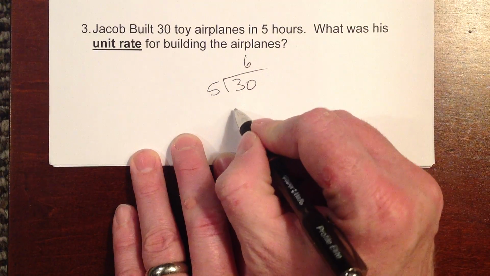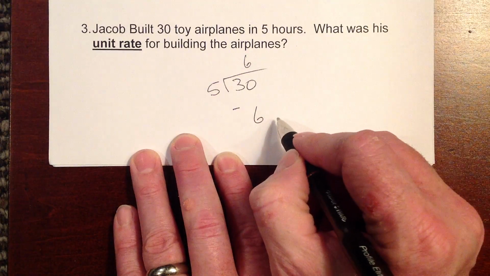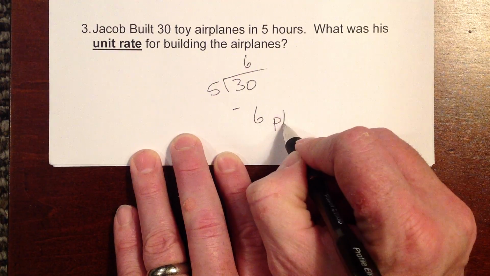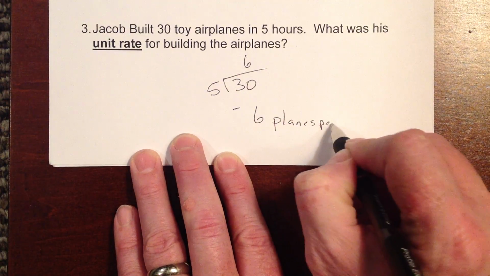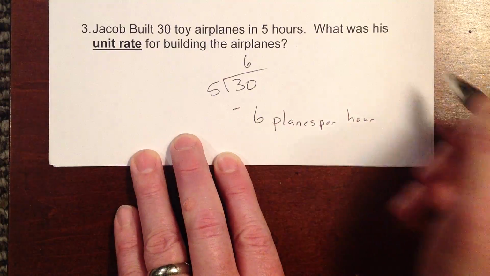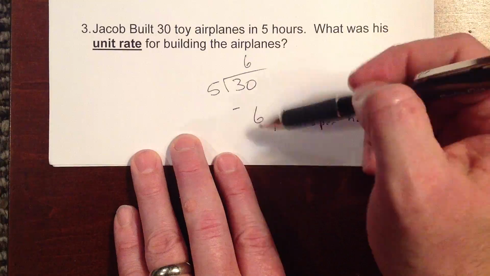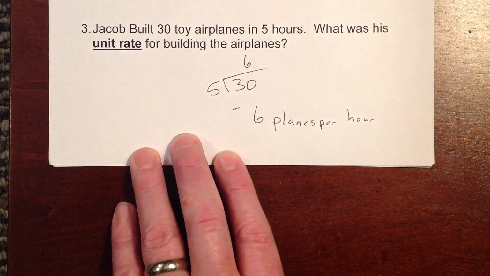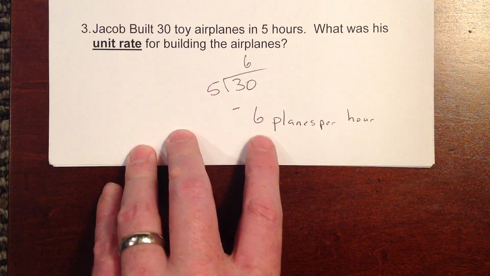In this case, it's 6 planes per hour. If he was able to build 6 planes a minute, or 6 planes a second, or something ridiculous like that, that would be the answer. But here we just divide and say 6 planes per hour.